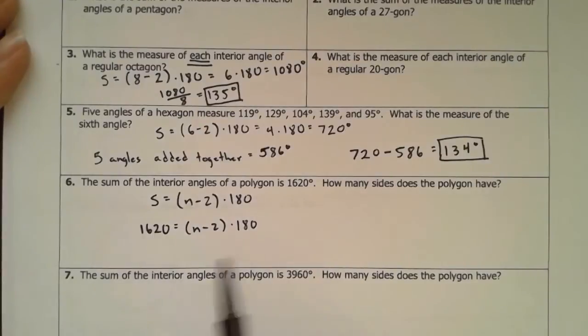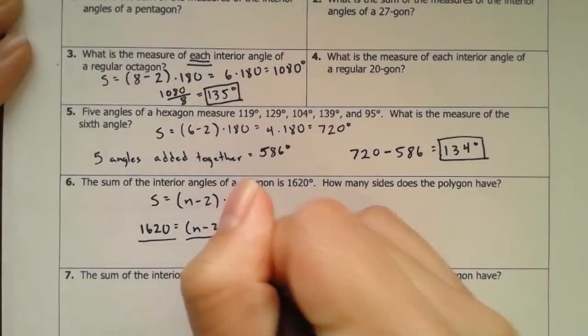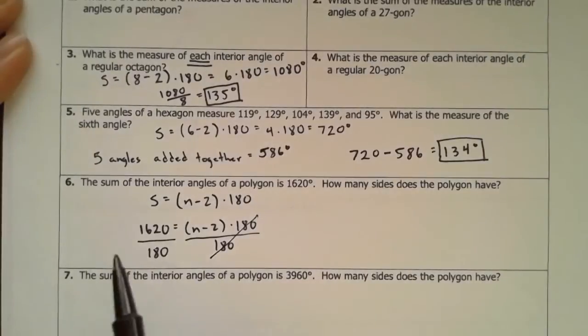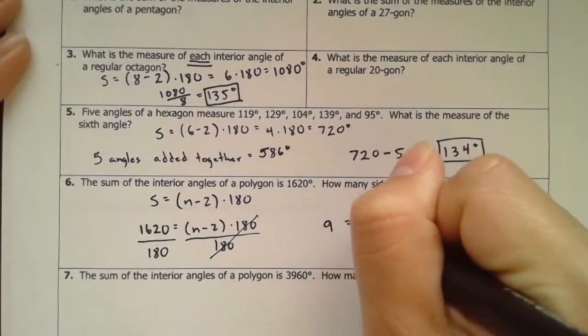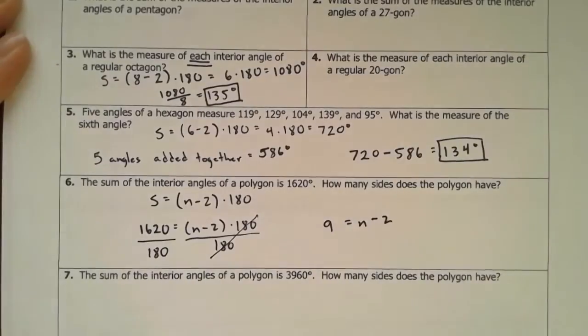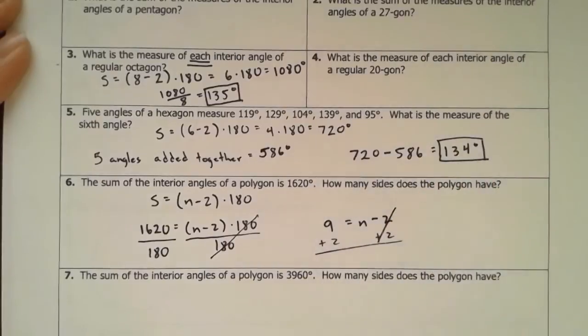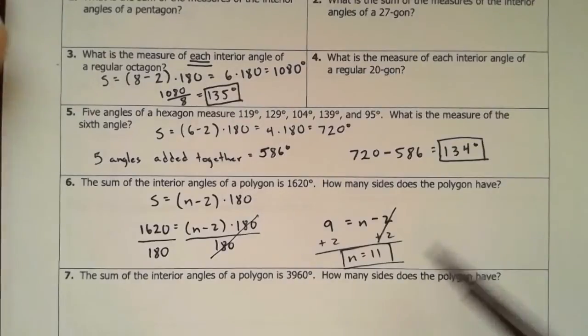Okay, now it's about solving for N. I have a product on the right side, N minus 2 times 180. So I can divide both sides by 180. Okay, and they cancel out here. So I have 1620 divided by 180. This is going to give me 9. So I have 9 is equal to N minus 2. Then I add 2 to both sides. Okay, they cancel out there, and I get that N is equal to 11. So this polygon has 11 sides.